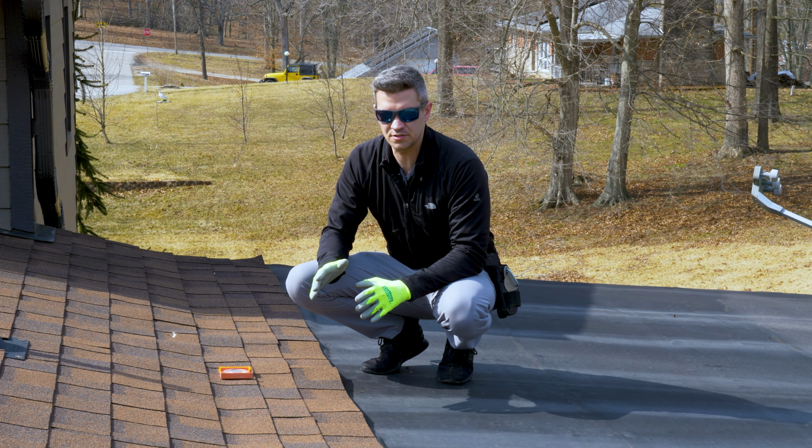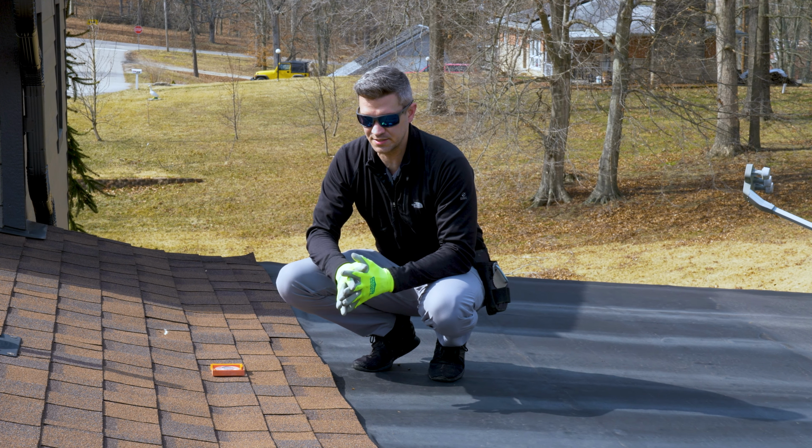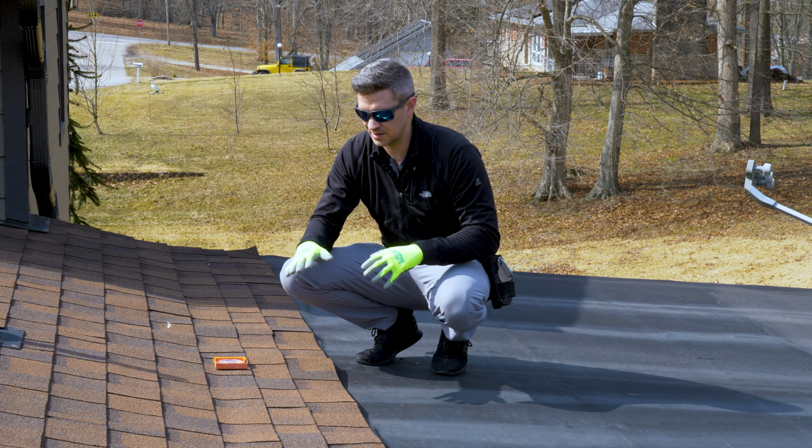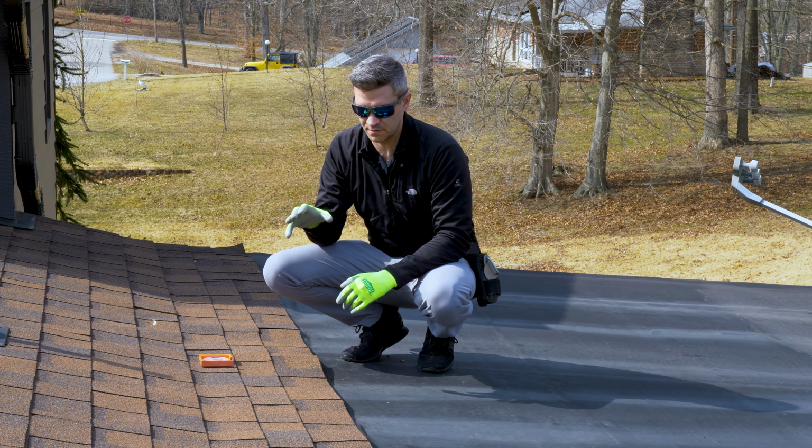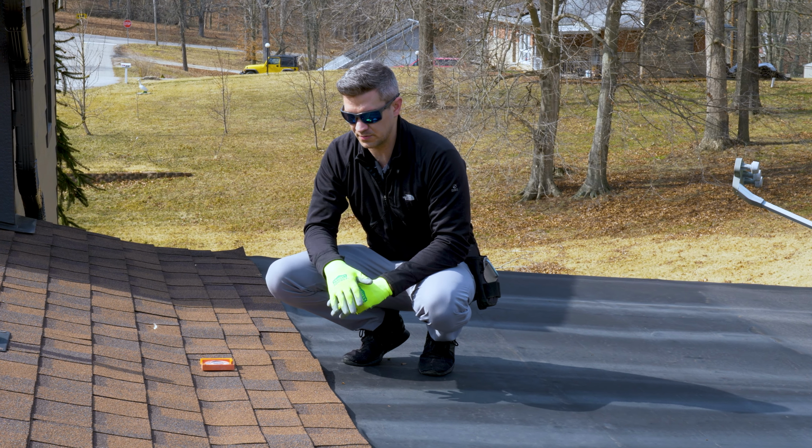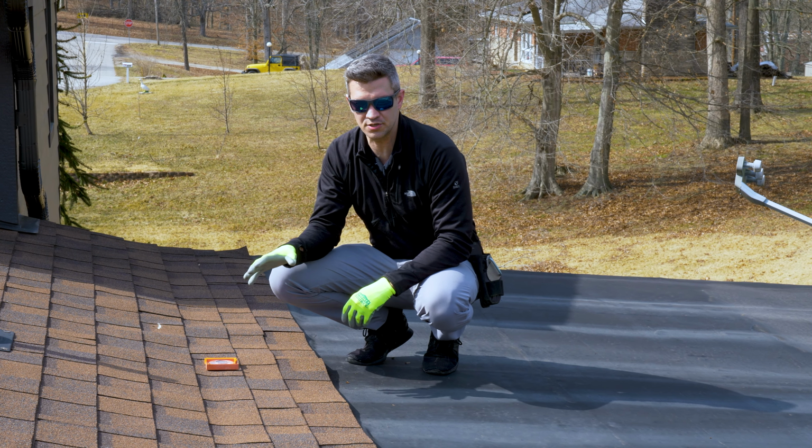So pitch transitions are very important in the installation process. When you have a cut-up roof or different segments, different slopes, it's very important these are evaluated not only for leaks, but for the construction process, what should go back on.